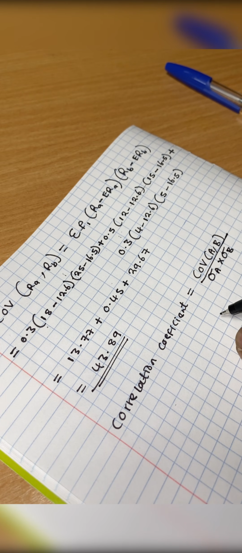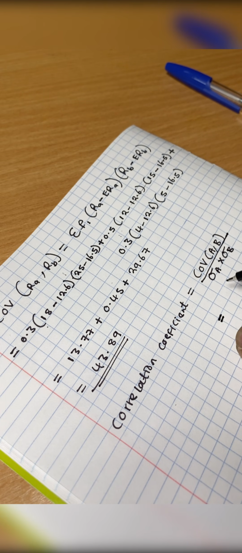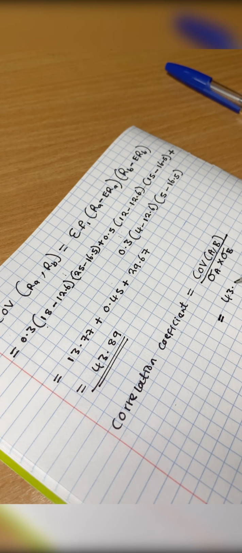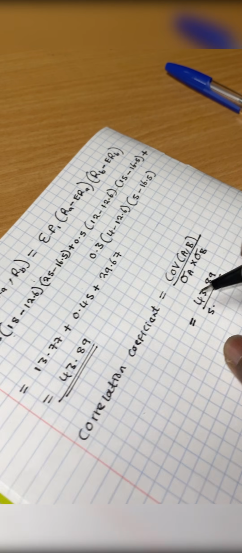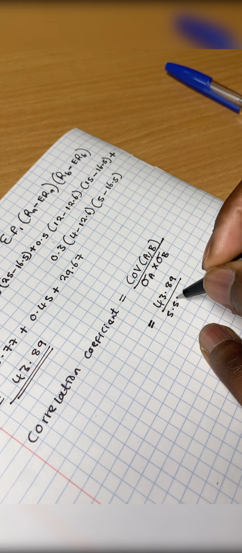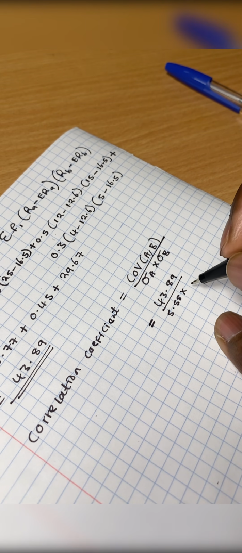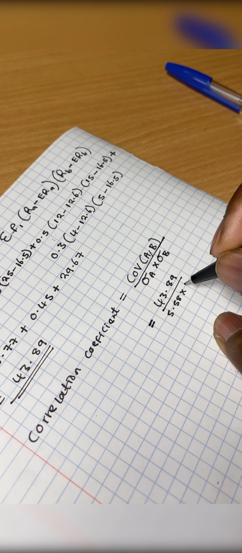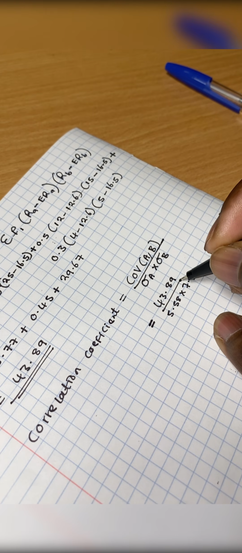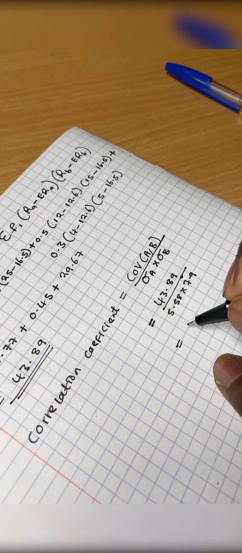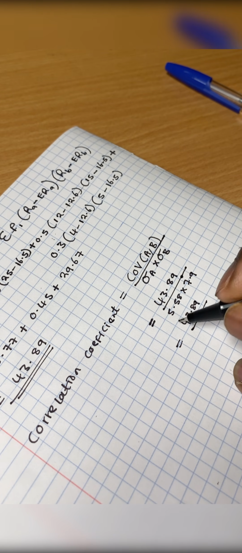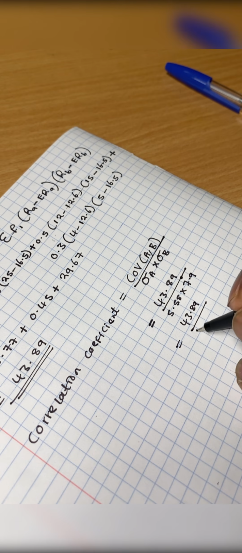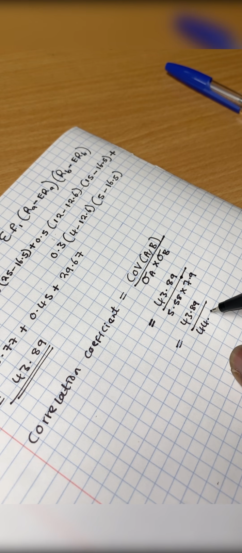So let's see what we have. On top we have 43.89. Below we multiply the two standard deviations: 5.58 for asset A times what we found for B, 7.9, which I think was in question B. After multiplying these two, it gives me 44.08.